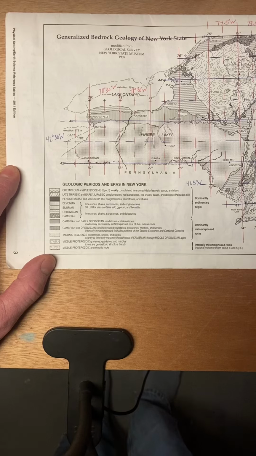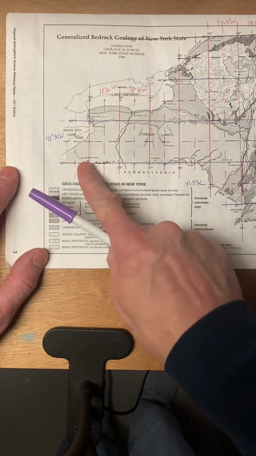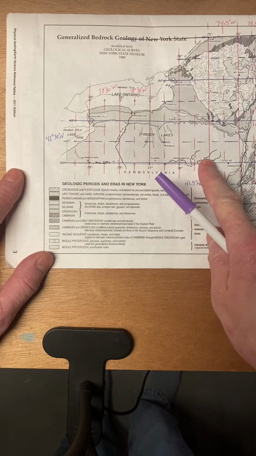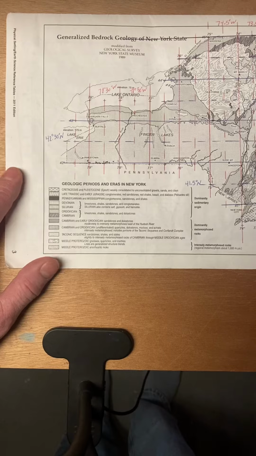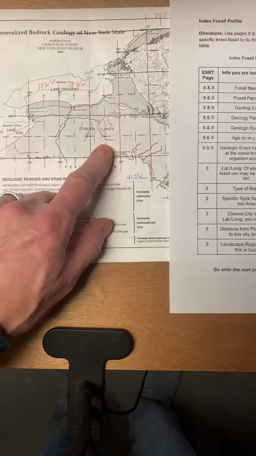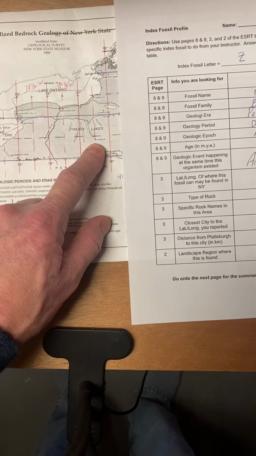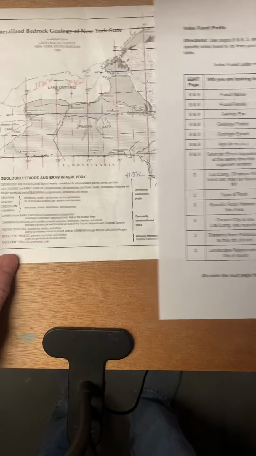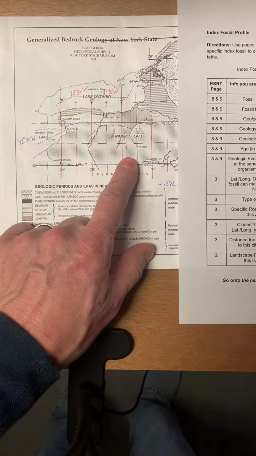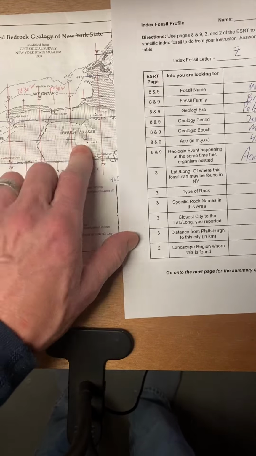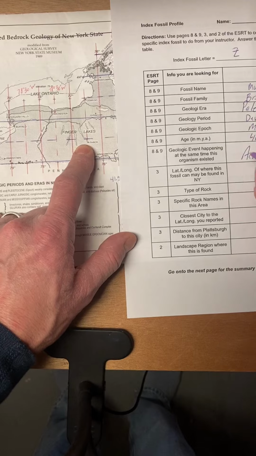Okay, and so I'm asking for a latitude and longitude of where this fossil can be found. So anywhere in this section will work. Okay, so I'm going to pick just a location in here. I'm going to pick Ithaca, New York as a location where I could go and find that fossil. Okay, again, because it's from the Devonian, it matches this zone, this symbol here, and that's a city, Ithaca, within there.